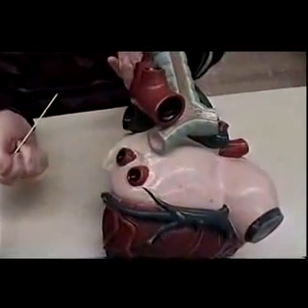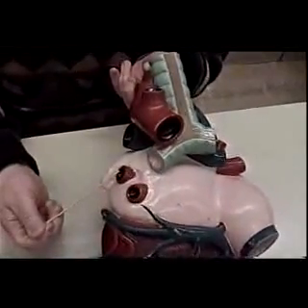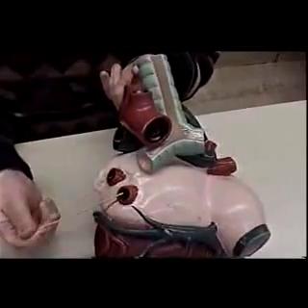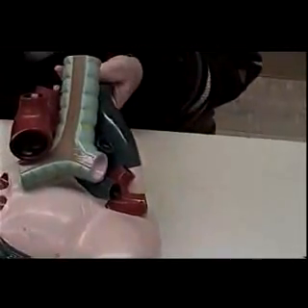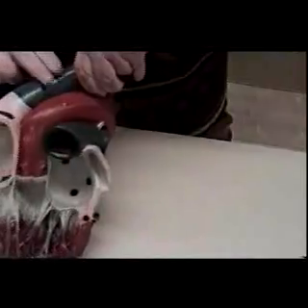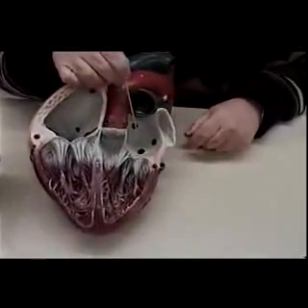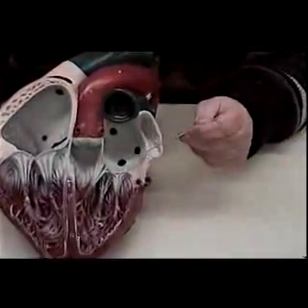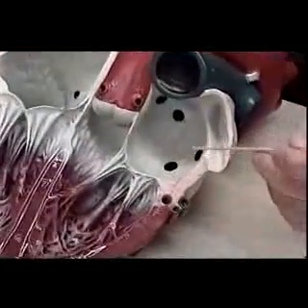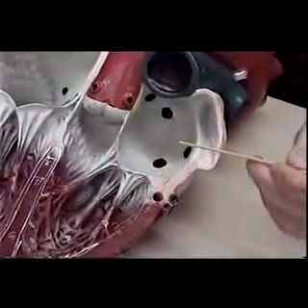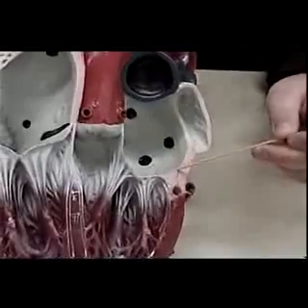The blood then leaves the lungs and comes back as oxygenated blood to the left side of the heart through the 4 pulmonary veins. The 2 right pulmonary veins and the left 2 pulmonary veins come back and enter into the left atrium of the heart. You can actually see the 4 black dots, the orifices or openings of the pulmonary veins. And the pulmonary veins are in red because they're carrying oxygenated blood. They're the only veins in the body that do carry oxygenated blood.